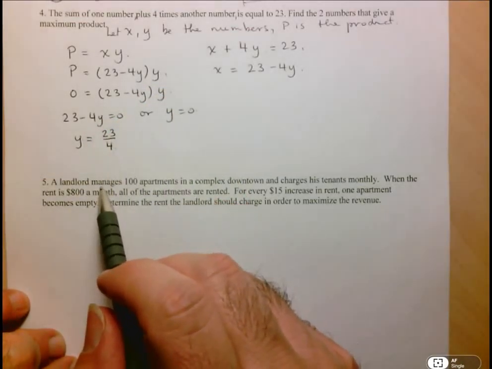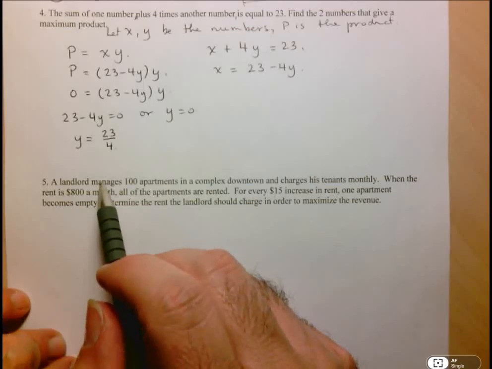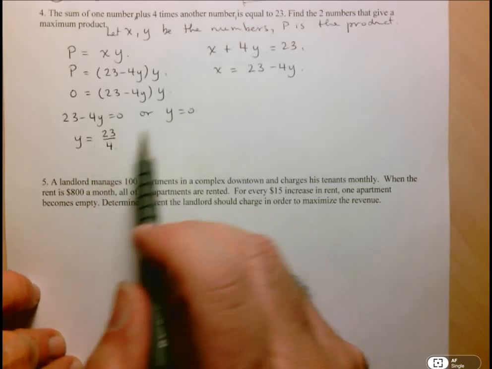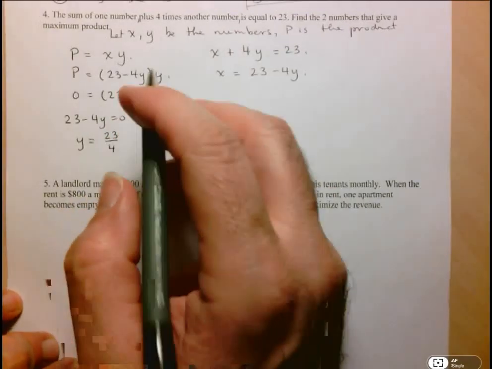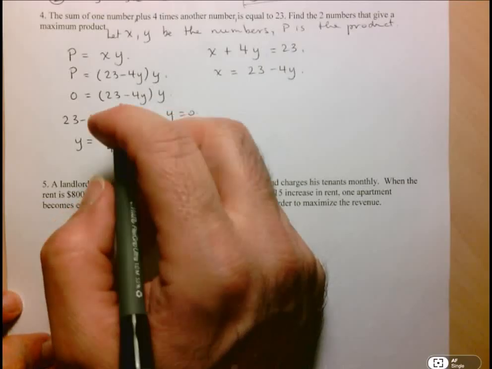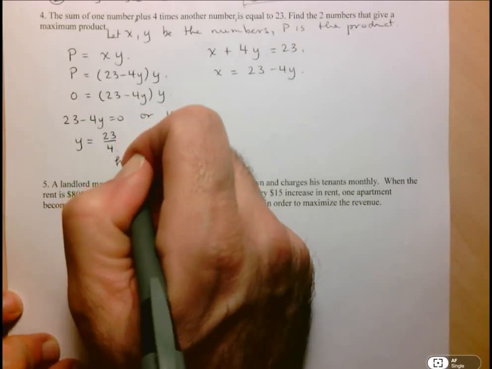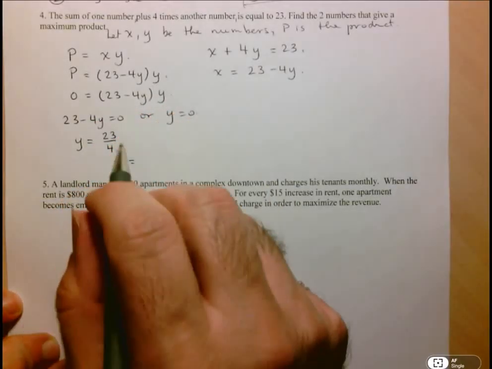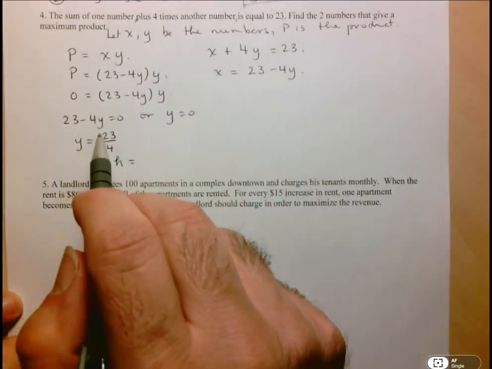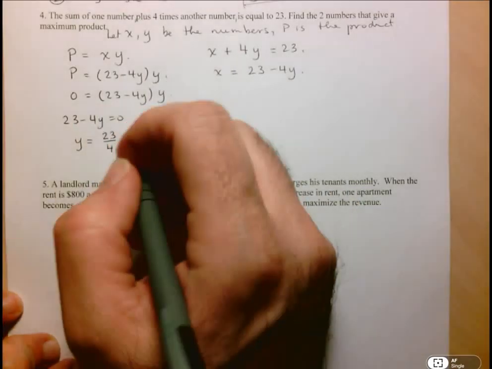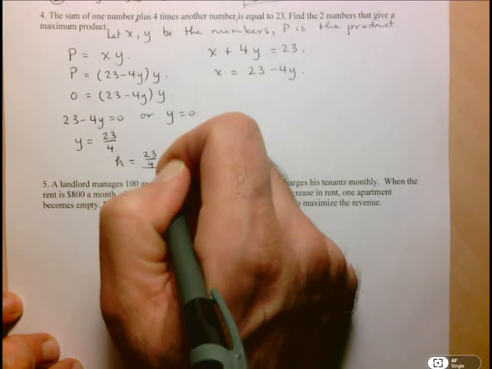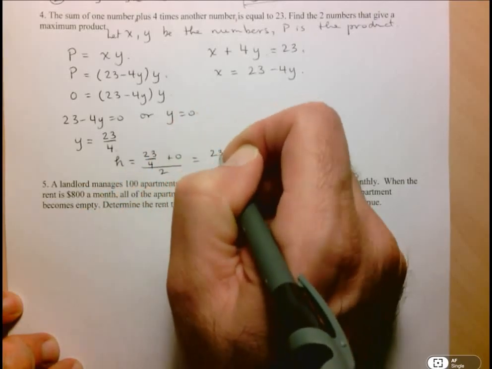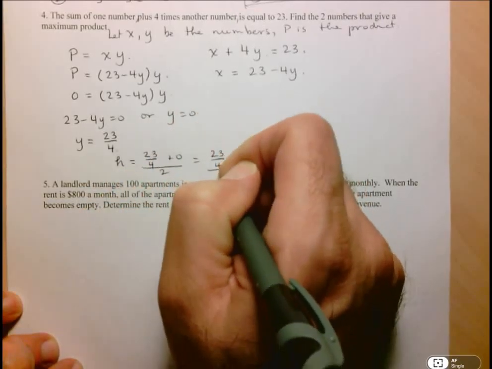And now what I have to do is find the average of these two to get the x value of the vertex. So here I'll use h as my x value of the vertex, so I don't confuse it with the different x's and y's that I'm working with. So here it's just 23 over 4 plus 0, divided by 2. So I'm just left with 23 over 4 divided by 2.